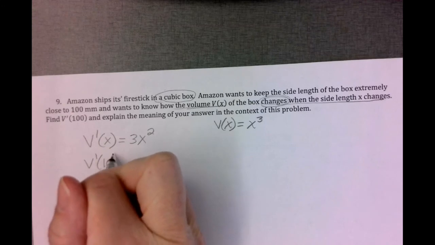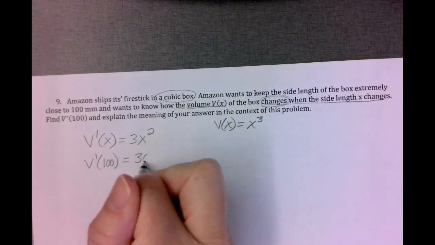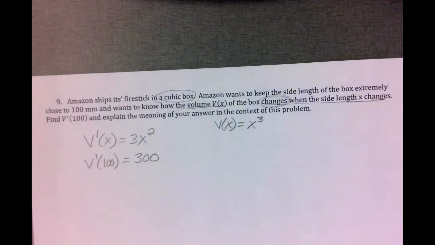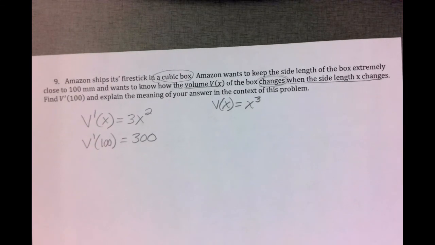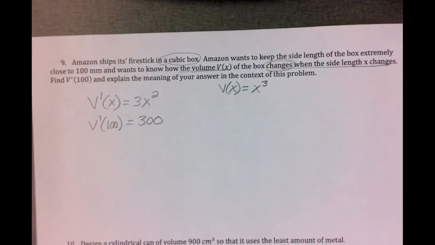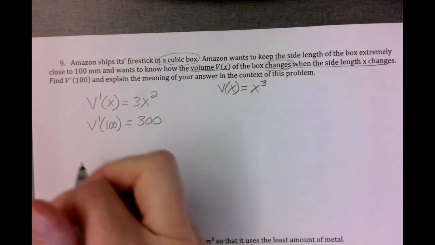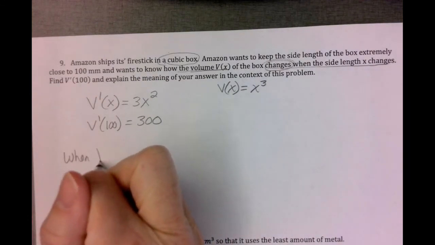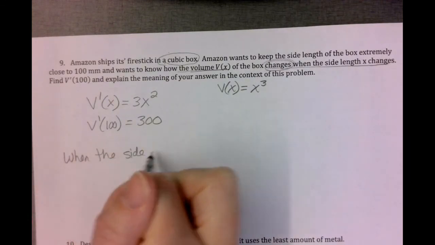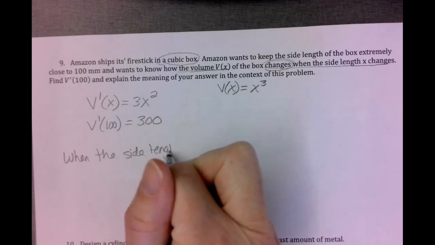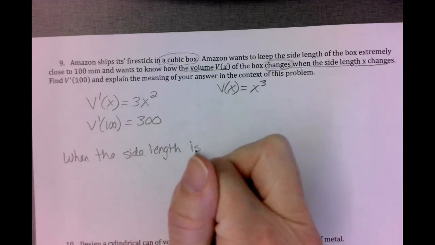Take a moment, pause the video, and try your explanation before you hear mine. When the side length, because that's our input, is 100 millimeters, there's that at, when, or on kind of situation.